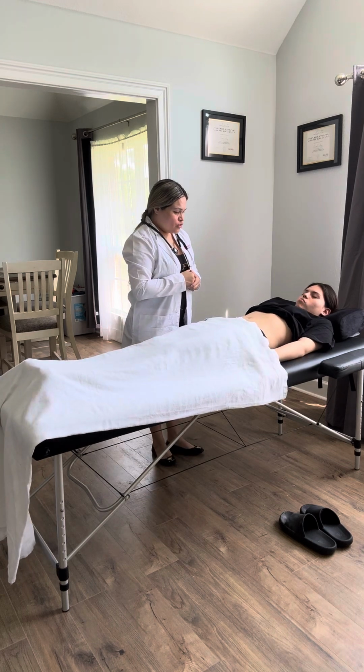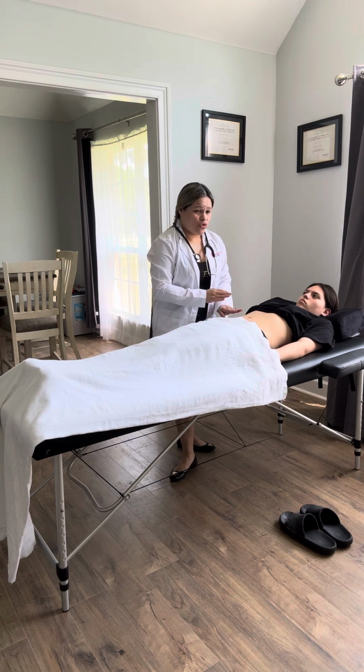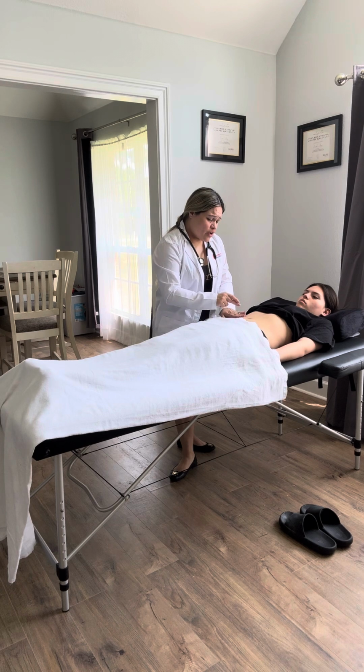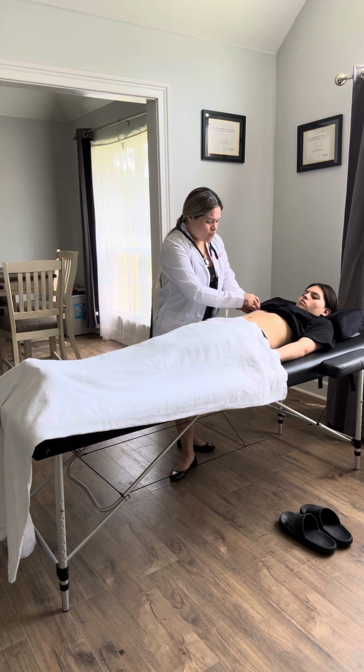Now I'm going to percuss and look for the liver. It starts at the umbilicus on the right side, the right upper side. Okay, so there was tympanic, and once I heard the dull sound, this is my mark here, I stop here, and then I'm going to come from the midclavicular.